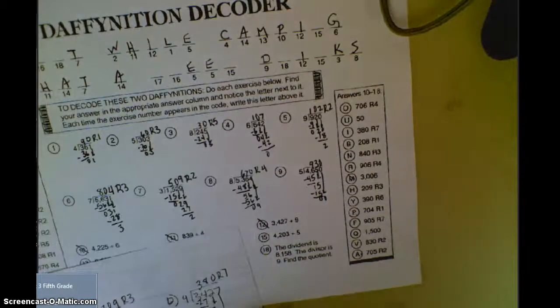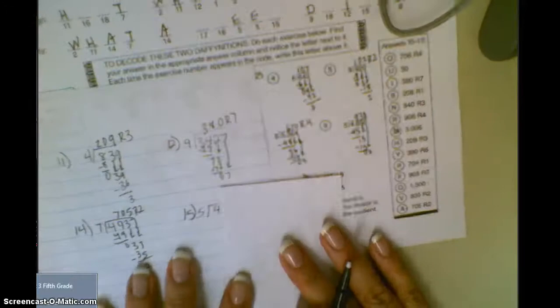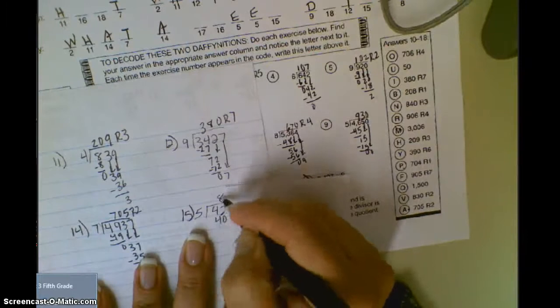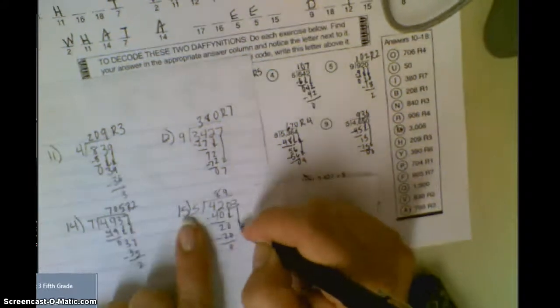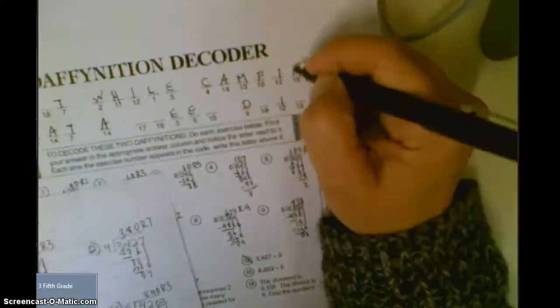And now we're on to number 15. We've got 4,203 divided by 5. 5 can't go into 4, it's too small, but it can go into 42. 8 times 5 is 40. We subtract. Check. Is 2 smaller than 5? It is. We're ready for our next digit. 20. 5 times 4 is 20. Subtract and we get 0. It's smaller than our divisor. We're ready to bring down our 3. It won't work. It's too small, so we're going to call it a remainder of 3. 840, remainder 3. And that's an N. So number 15 is an N.